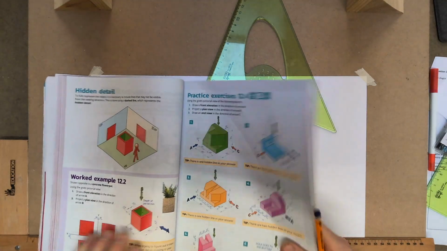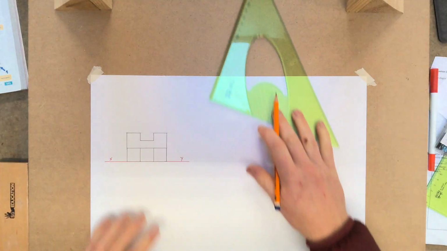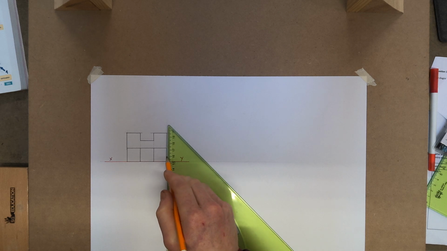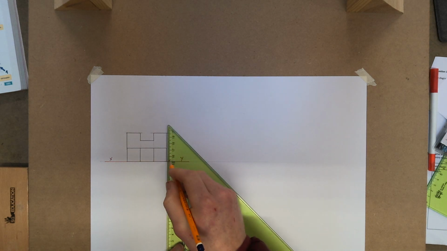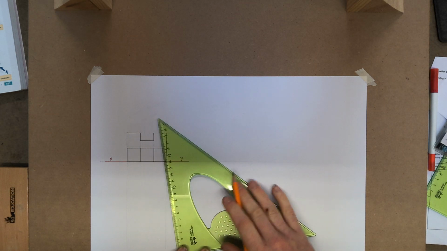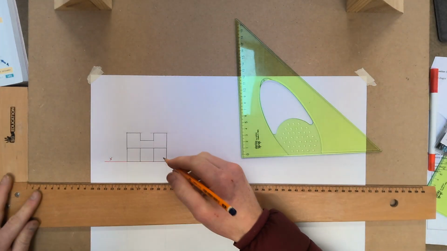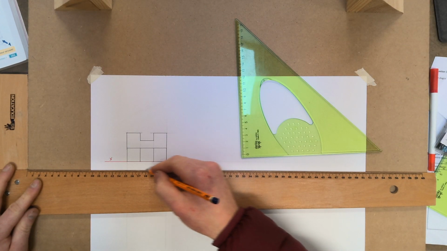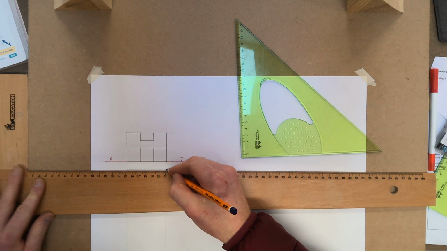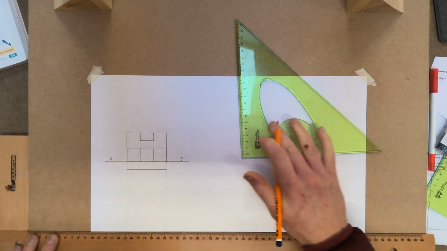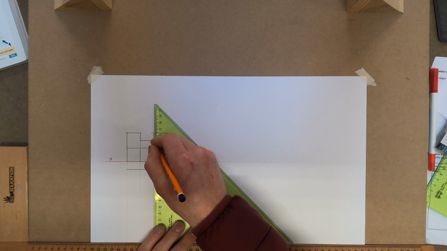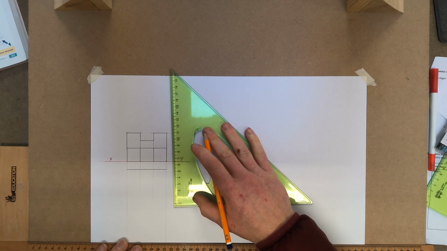Now, when we're drawing plan views and we already have our elevations, we can make links between both of them. The plan has to be directly below the elevation, so I can bring my lines straight down from my elevation to help me get my plan. It doesn't matter what distance there is between the XY line and the plan. That distance doesn't matter. You can make that up yourself. Then I can bring down my point up here for the U shape I'm going to see. The boxes are 20 wide.